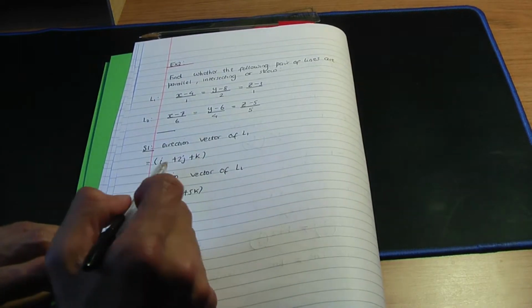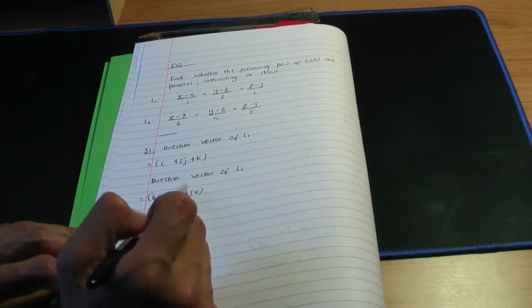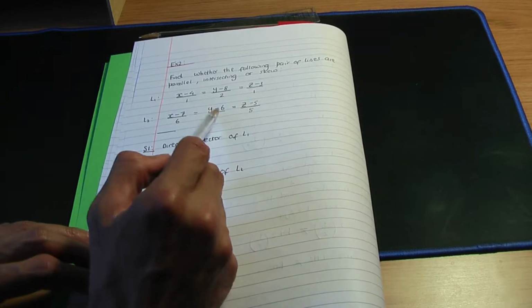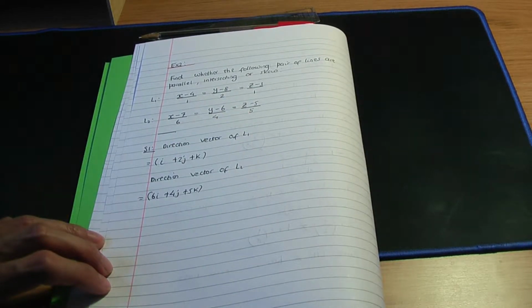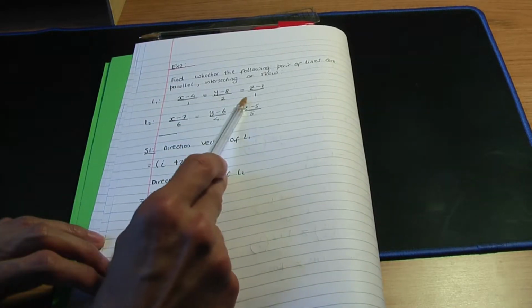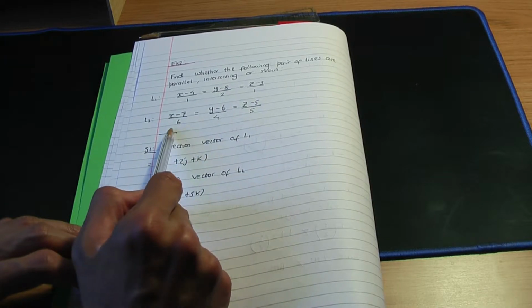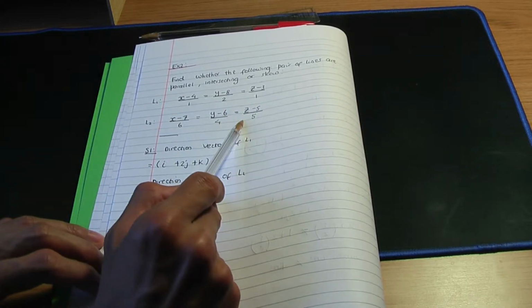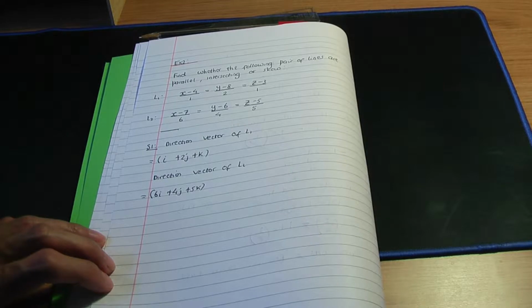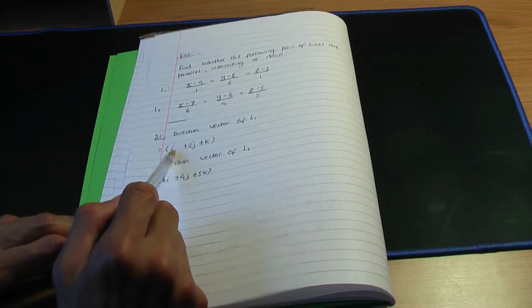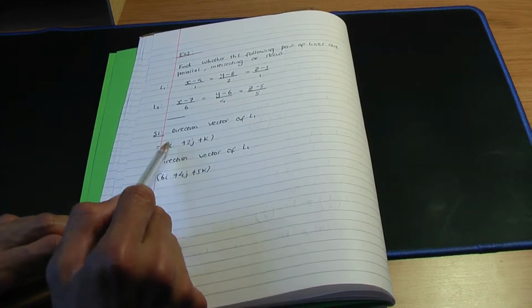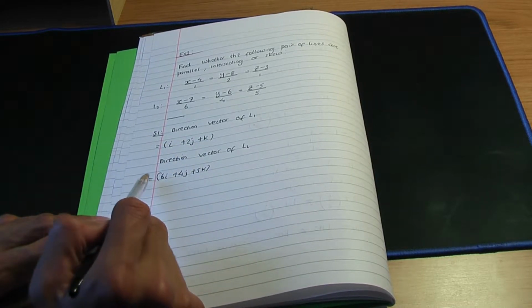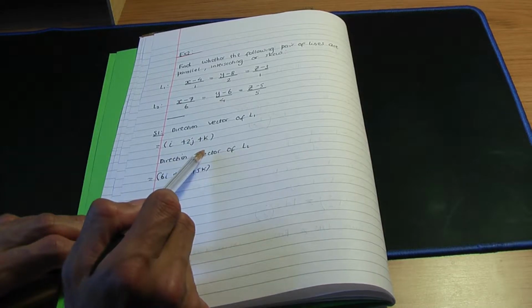Okay. Now you don't need to do this. You can actually look at these components to find out whether they're parallel or not. Remember the condition for parallel: if one of the direction vectors is equal to a scalar multiple of the other, that means that the lines are parallel. But in this case, one of these direction vectors cannot be written as a scalar of the other.